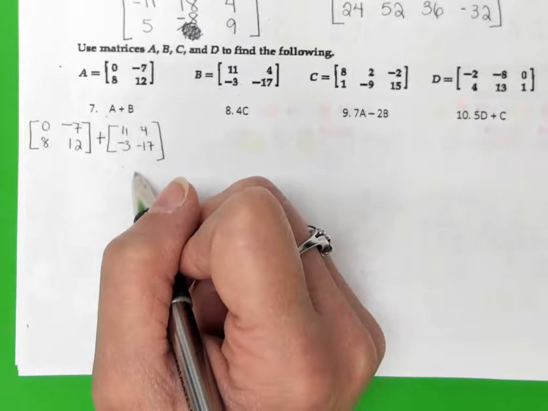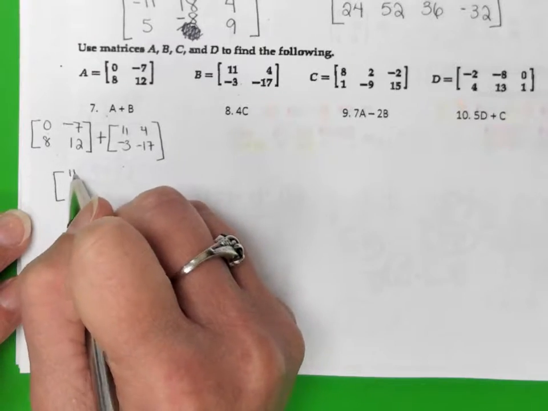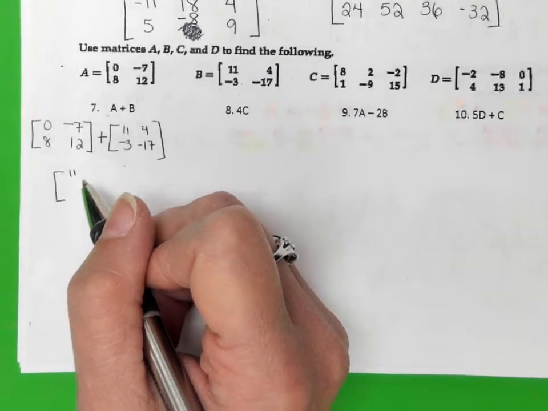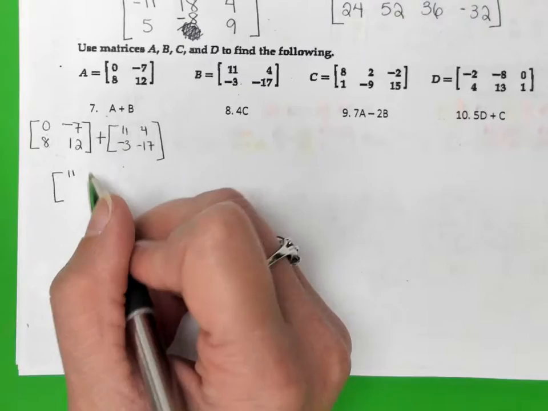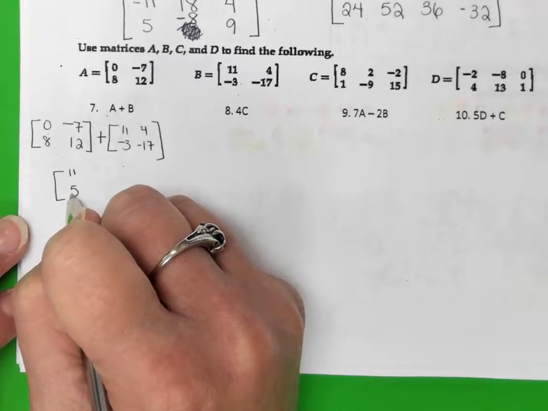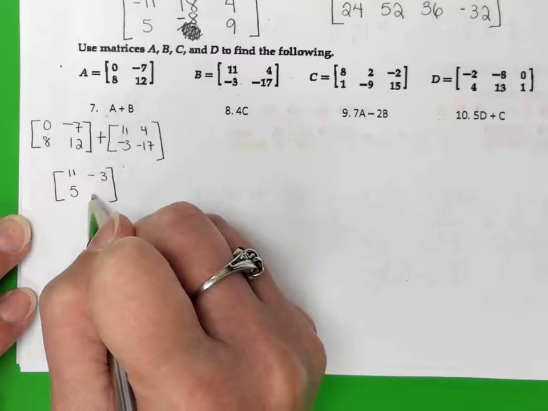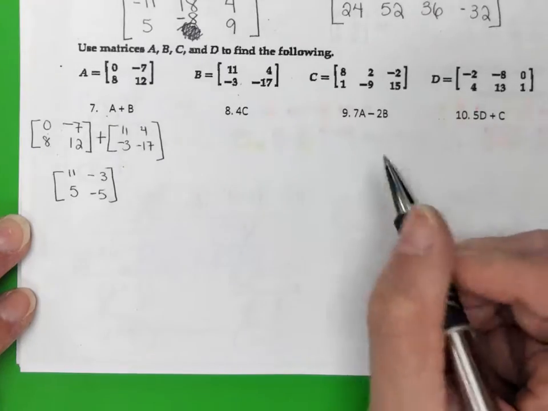Alright, so just add them. Can I add them first of all? You can, because they're the same size. What's 0 plus 11? 11. What about 8 plus negative 3? Positive 5. What about negative 7 plus 4? Negative 3. And 12 plus negative 17? Negative 5.